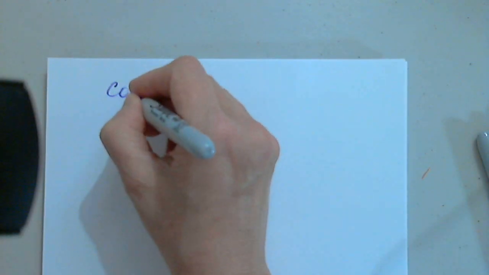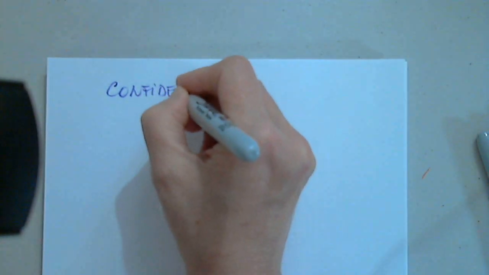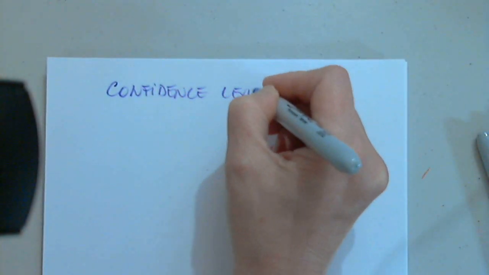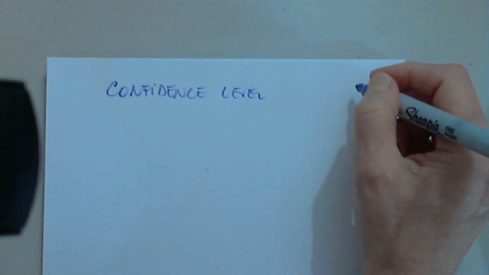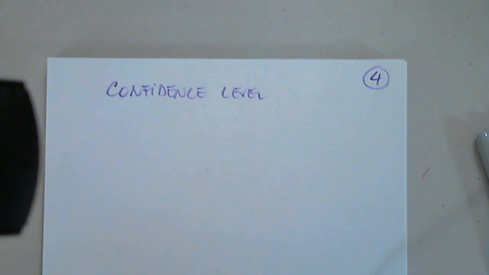So if you are telling me, give me a confidence level, any confidence level you want to work with. I'm on page 4. Anyone would like to give us a confidence level?